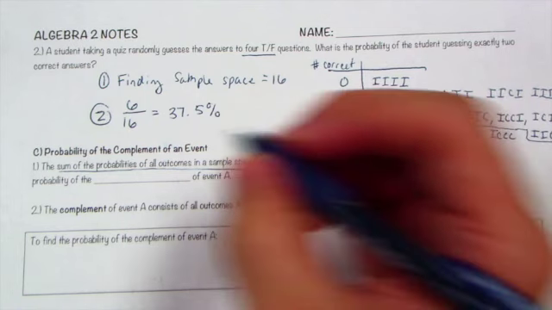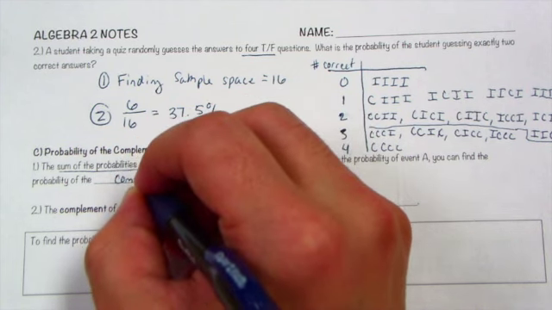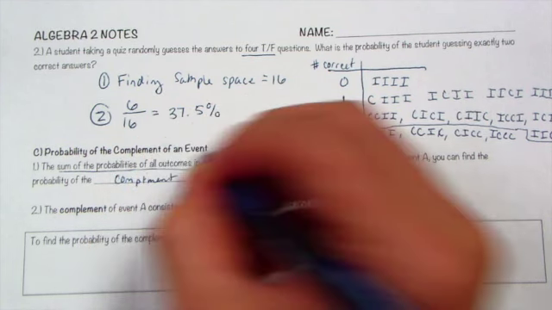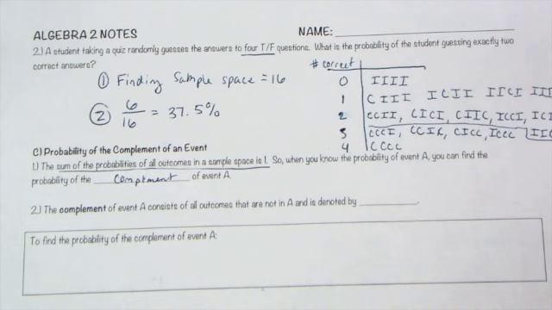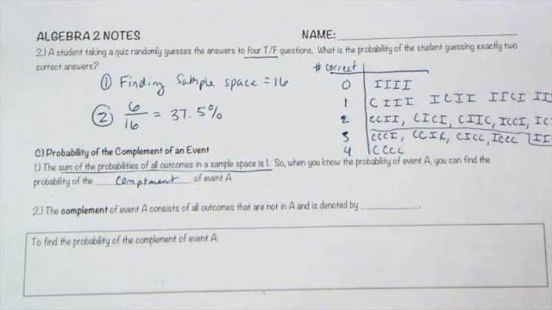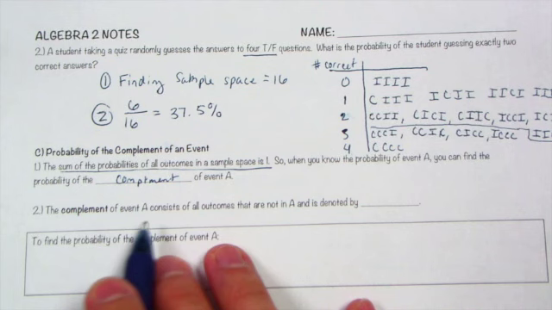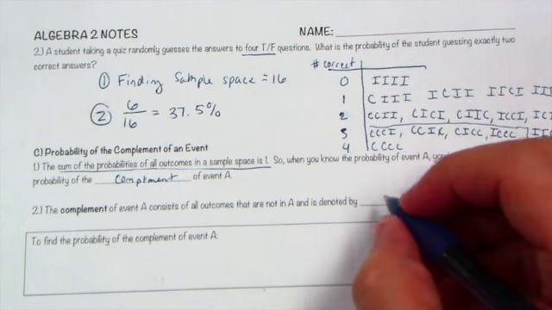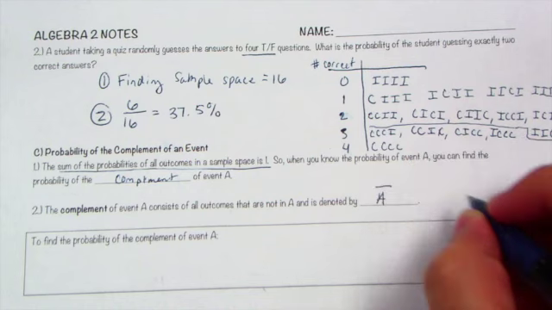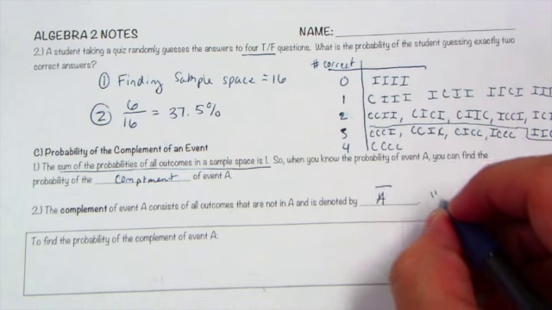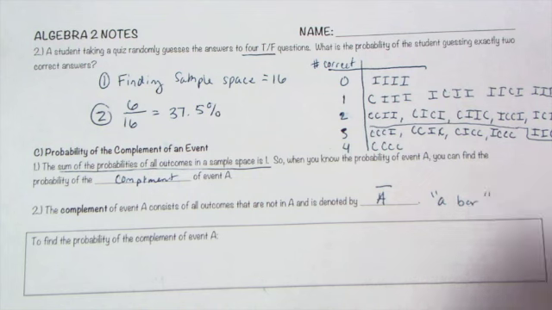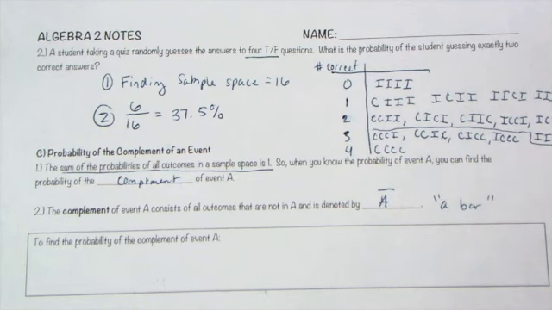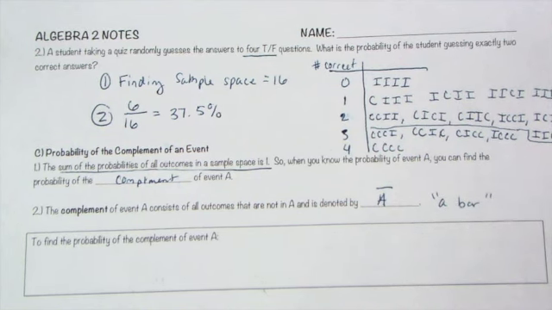So you can find the probability of the complement by simply subtracting from 1. So let me just finish here. A complement of an event consists of all outcomes that are not in A, and is denoted by A bar. Basically, this is the probability that an event won't happen. That's usually what it is.